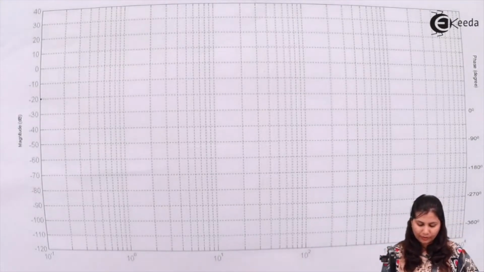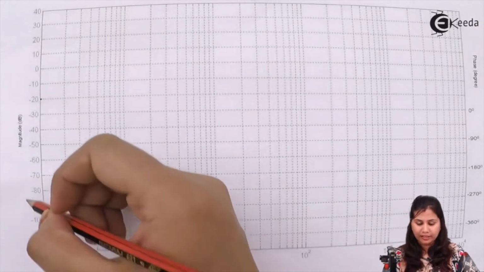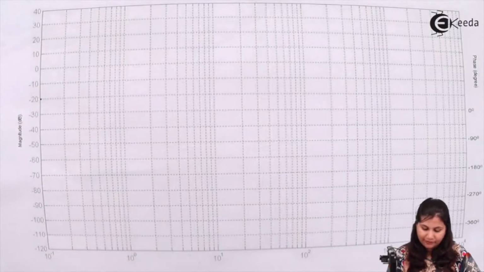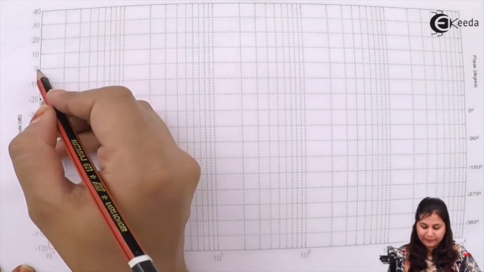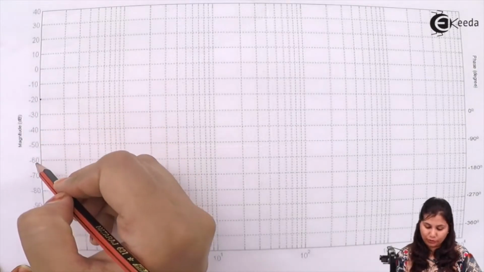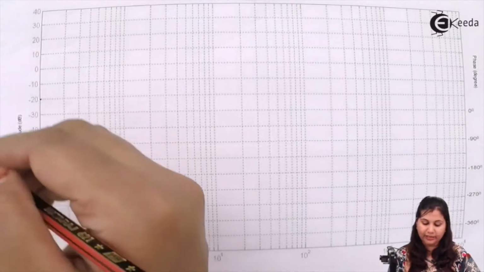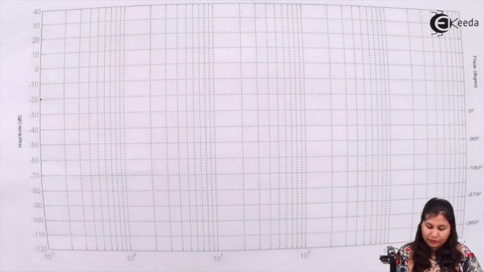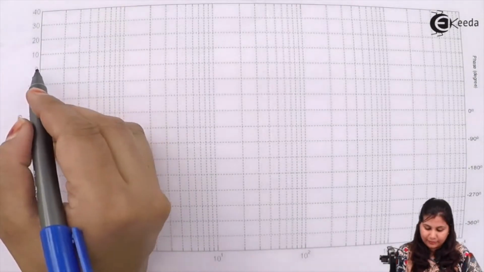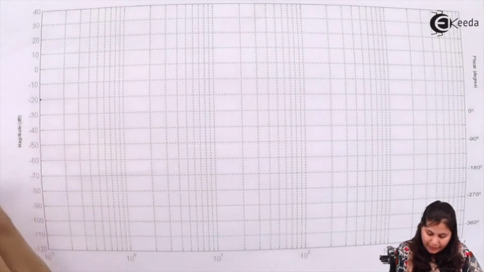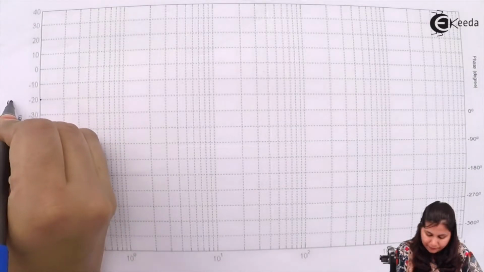Now we have a scale here. We can choose the scale according to the question. Here it is given 0, that is 0 dB, minus 10, minus 20, minus 30, minus 40. It is being shown in negative, and here 0, 10, 20, 30, 40. Okay, so here we will choose the scale like minus 20 we have chosen here as 0 dB. So mark it as 0 dB.